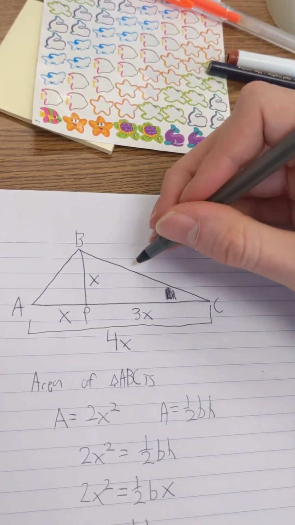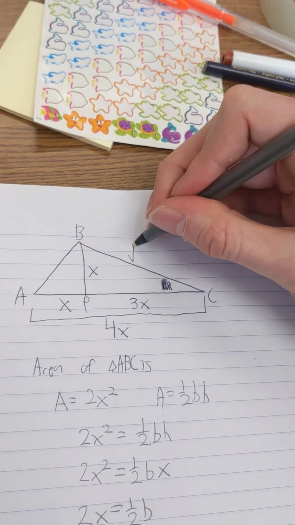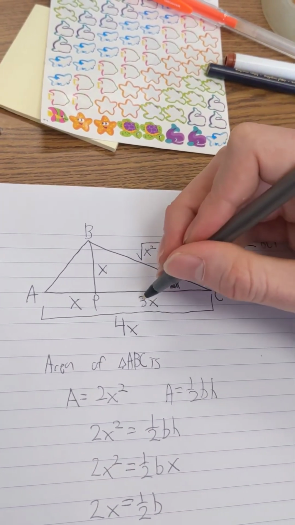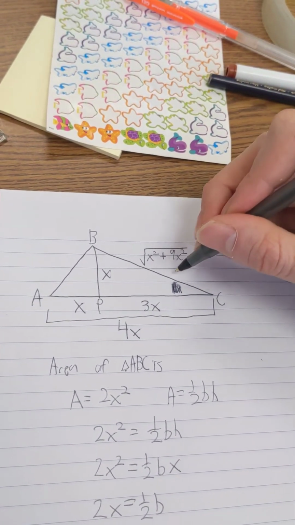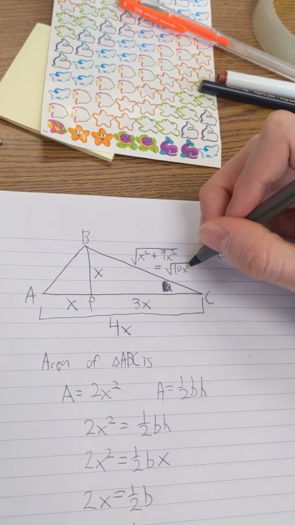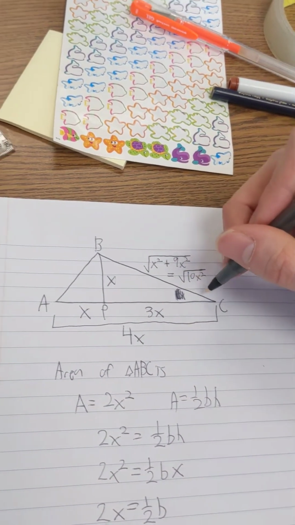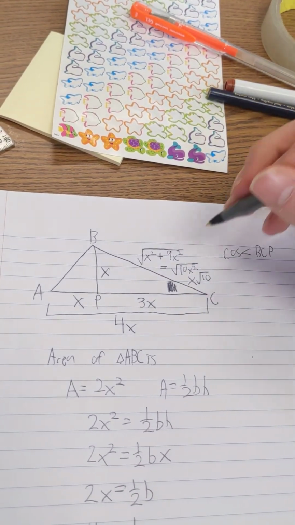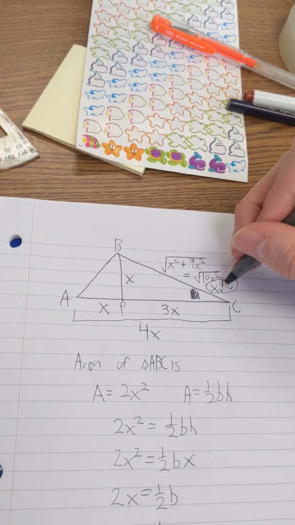I just do the Pythagorean theorem, so it'll be the square root of this squared plus this squared. So the square root of x squared plus 3x, that quantity squared, would be 9x squared. And this would simplify to the square root of 10x squared. I can pull out the x squared, and this is going to be x times the square root of 10. Is this hypotenuse BC? So now we have that.